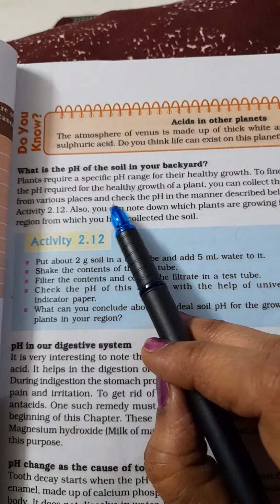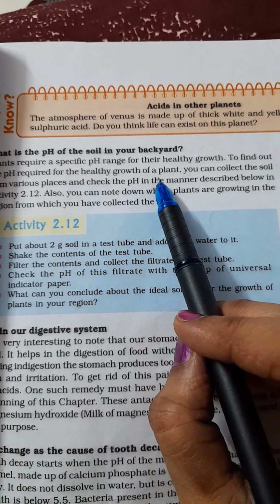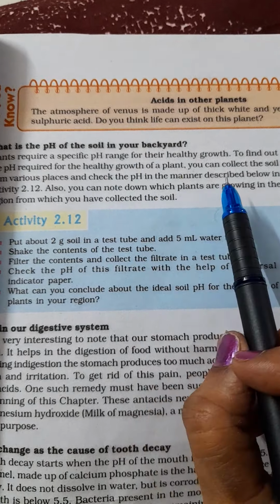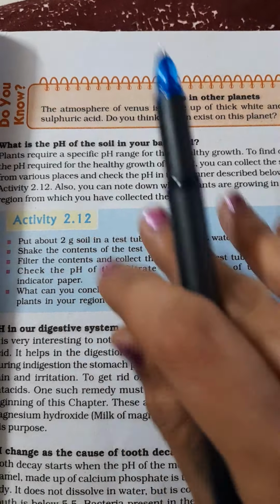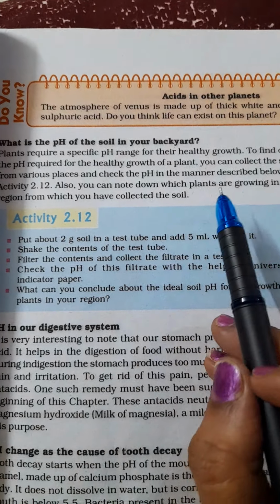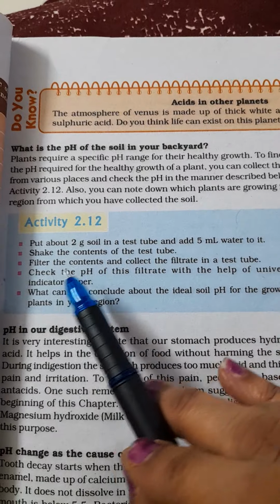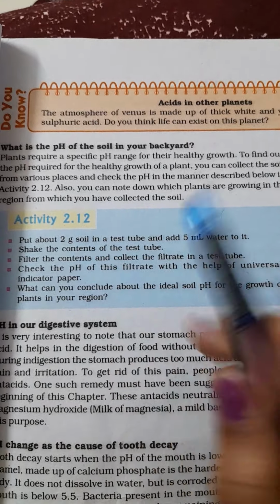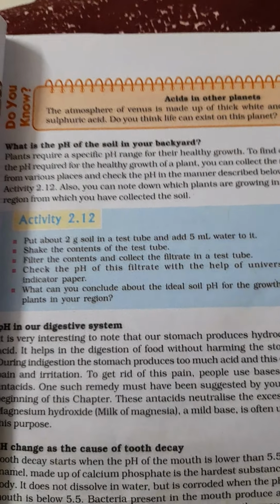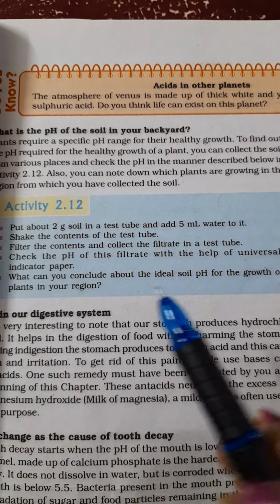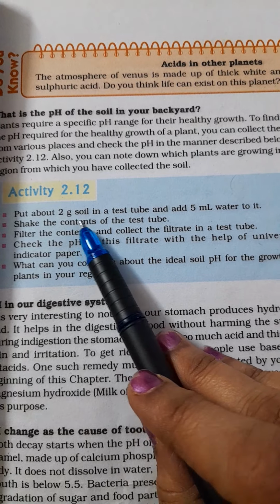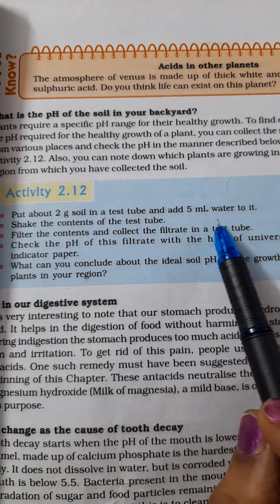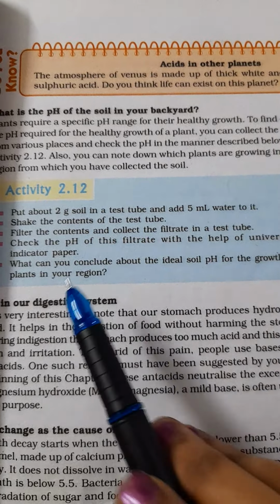To find out the pH required for healthy growth of a plant, you go to the backyard, collect some soil from various places and check the pH, as described in this activity. Then note down which plants are growing in which region, and the pH value of the soil there. You put 2 grams of soil in a test tube, add 5 ml of water, and shake the contents.